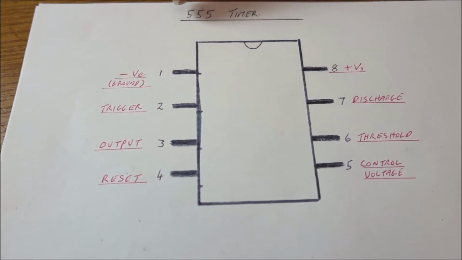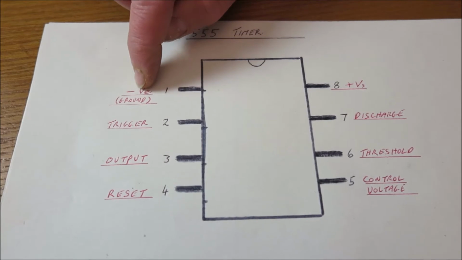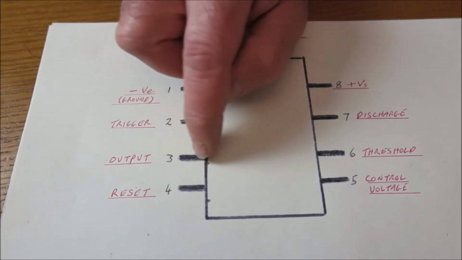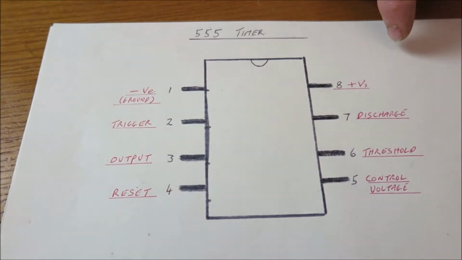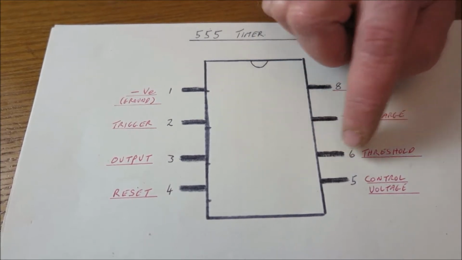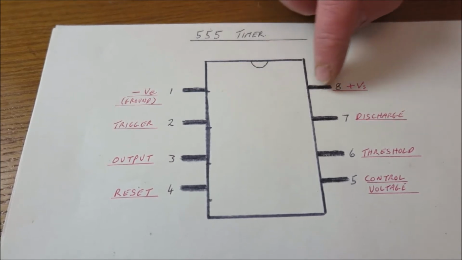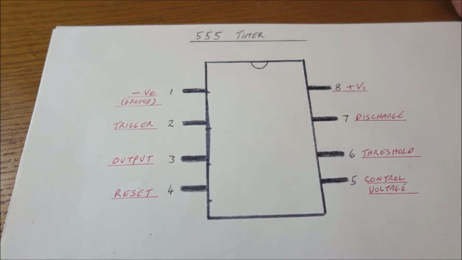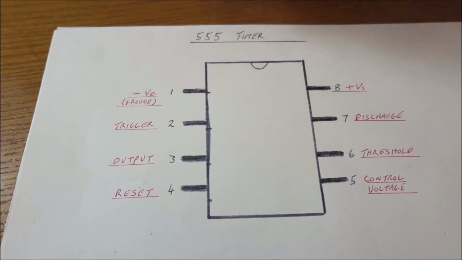Each of these pins has a different function. So we've got pin 1, which is your negative or your ground, so you connect your negative supply. 2 is called the trigger. 3 is where you take your output pulse from. 4 is your reset. 5 is your control voltage. 6 is your threshold. 7 is your discharge, and then number 8 is your positive voltage, positive VS or V supply. So that's how you connect the chip in, and in every circuit, not necessarily all of the connections are used.